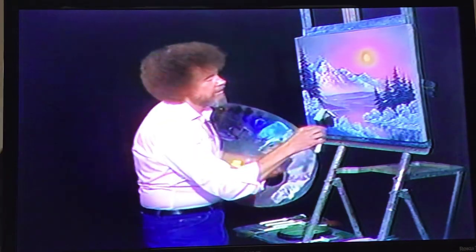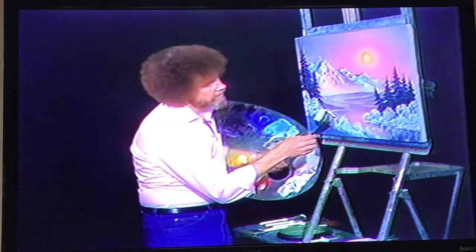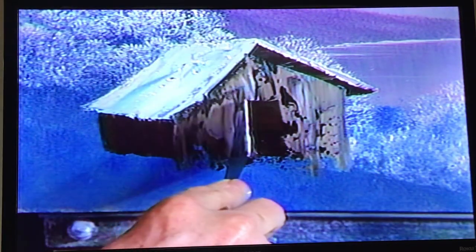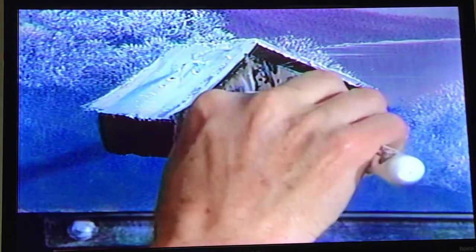Don't overmix. Touch, no pressure. Just like putting snow on the mountain. Pull it straight down, and it'll create a weathered wood effect. A little bit of Van Dyke Brown, come across. Isn't that easy? We put in a little door. Put a little highlight around that, and you can just cut through this and make it look like old slabs, old boards.